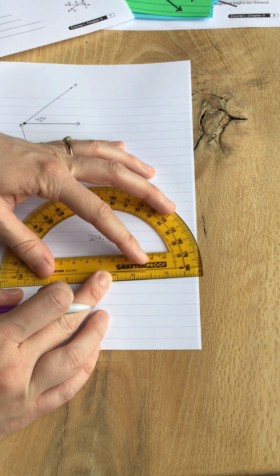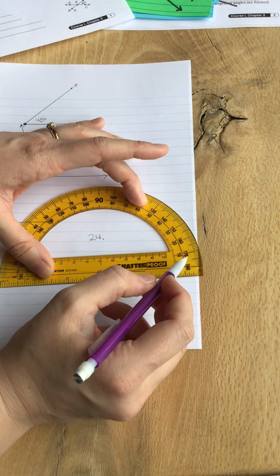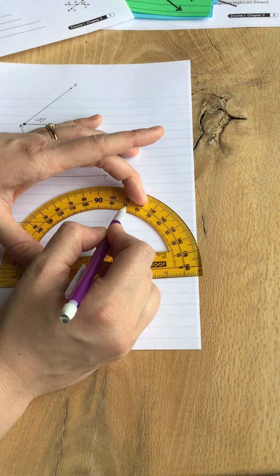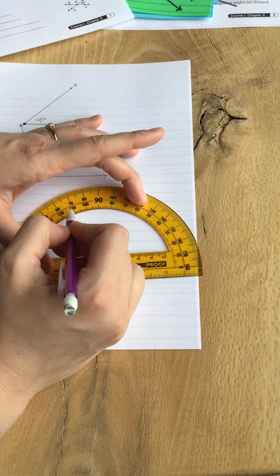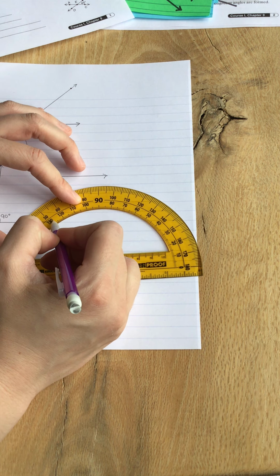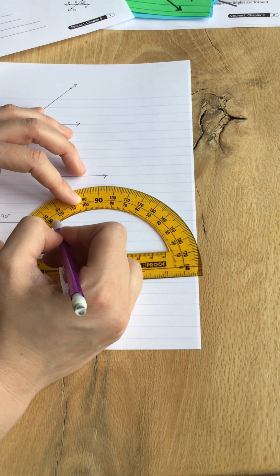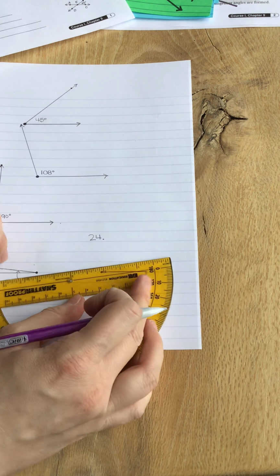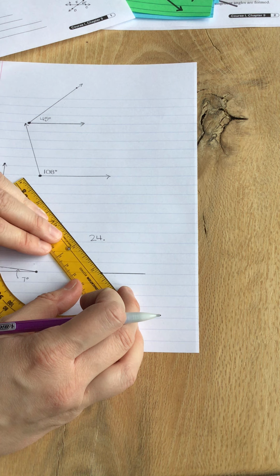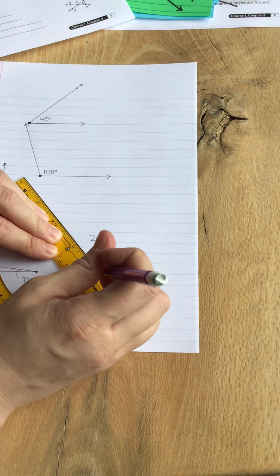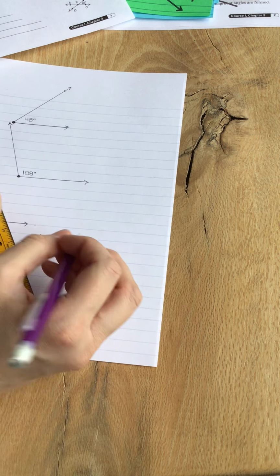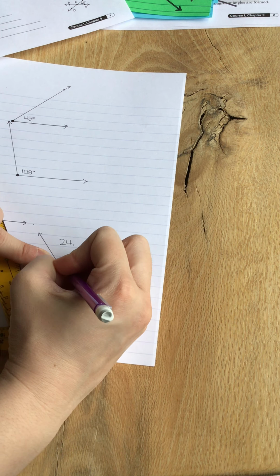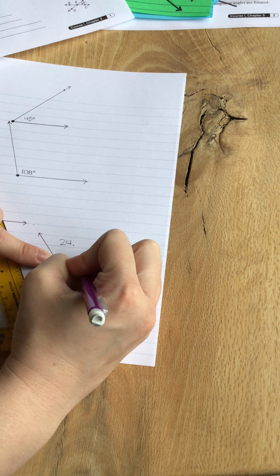Alrighty. Now, if I am going 125, I'm starting at 0. 10, 20, 30, 40, 50, 60, 70, 80, 90, 100, 110, 120, 130. 125 falls right in between 120 and 130. I've got my lines, I got my points, connect the dots. Now I don't have to go all the way up there because I still have the degrees, 125 degrees.